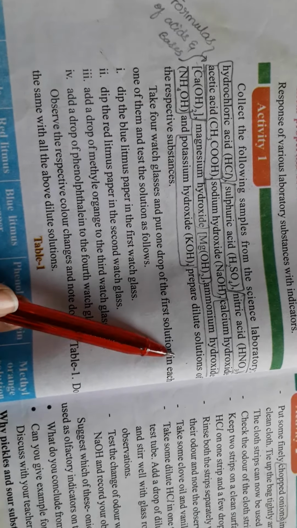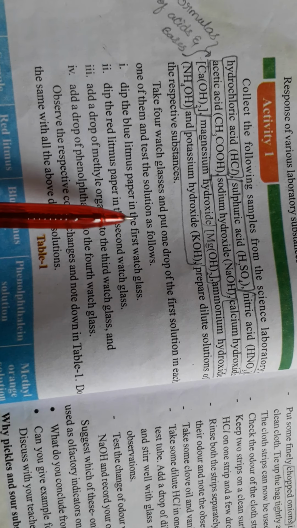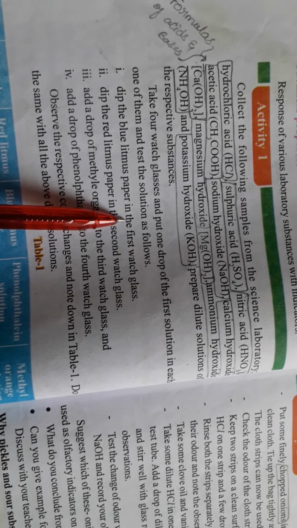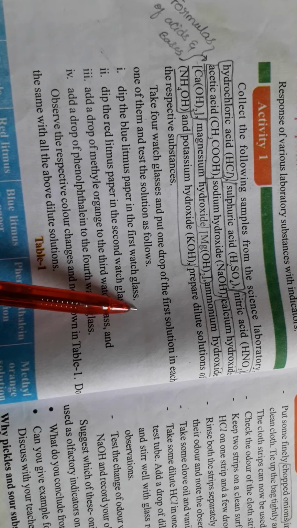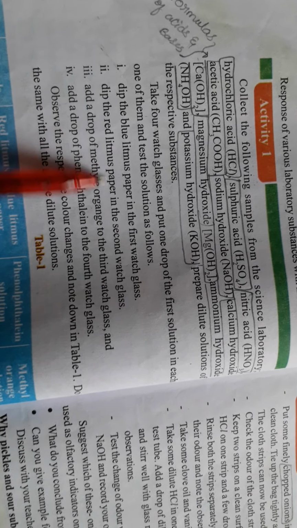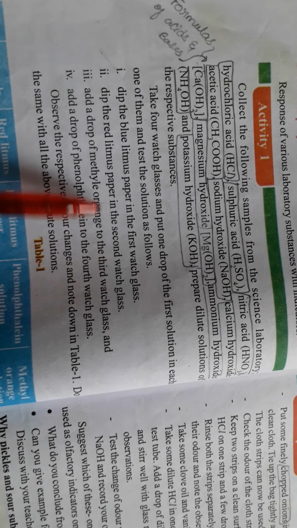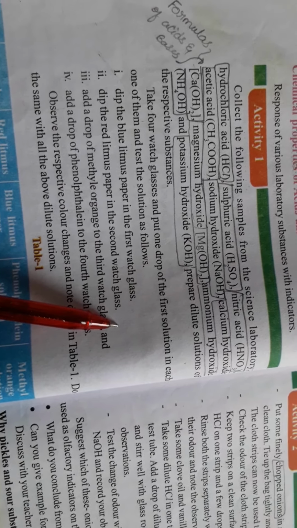Suppose you are taking hydrochloric acid in the first one and dipping the blue litmus paper. We know that HCl is an acid, and blue litmus will convert into red. So it converts into red, and if you get a red color, then you can say that it is an acid. Now dip the red litmus paper in the second watch glass. The second watch glass also has HCl only. In that you dip the red litmus paper. It remains red. Red remains red.